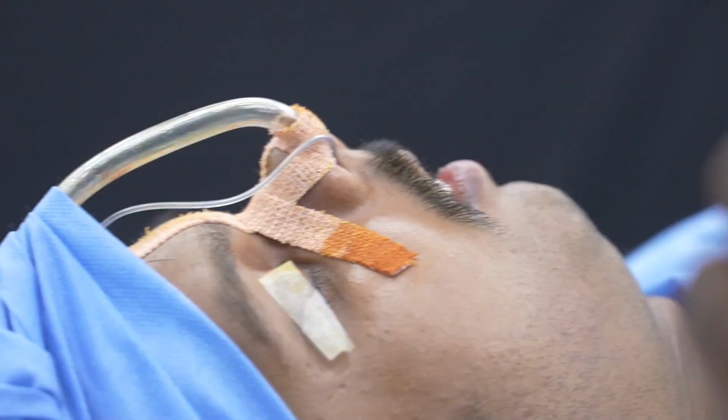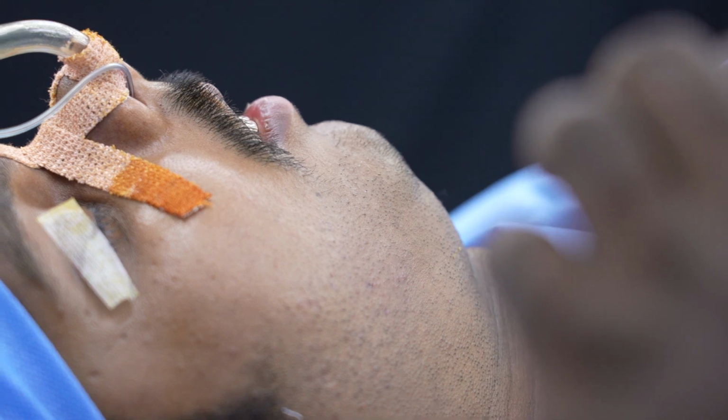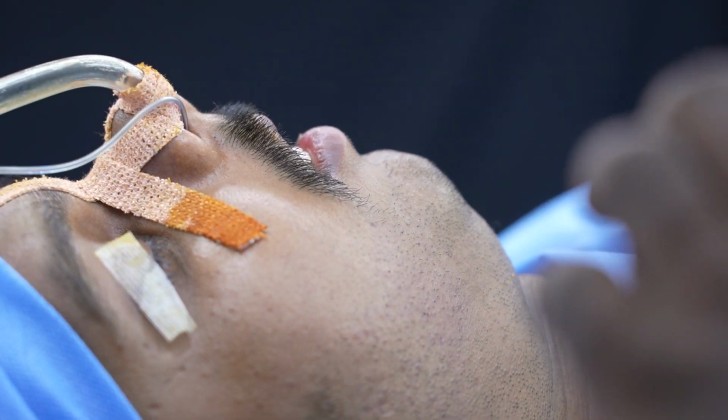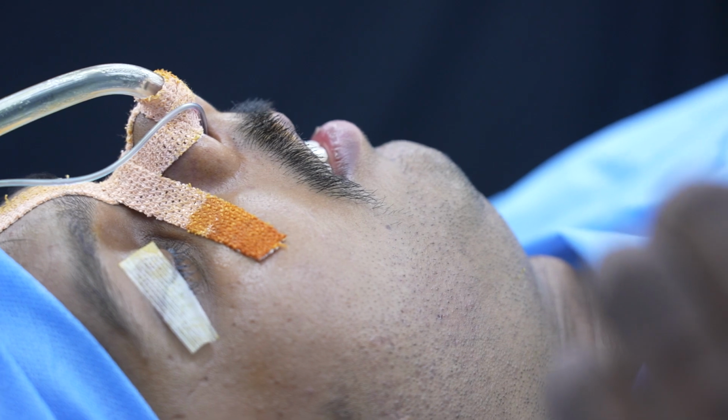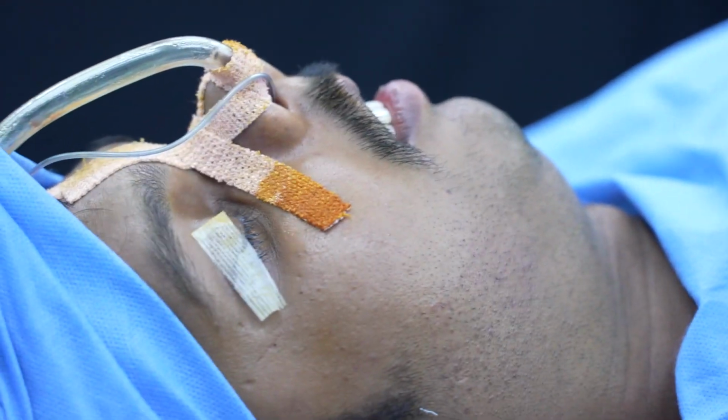This genioplasty, jaw sculpting and angle osteoplasty procedure is for this man who has a very small and short, somewhat stubby chin, and a very evident double chin as well.